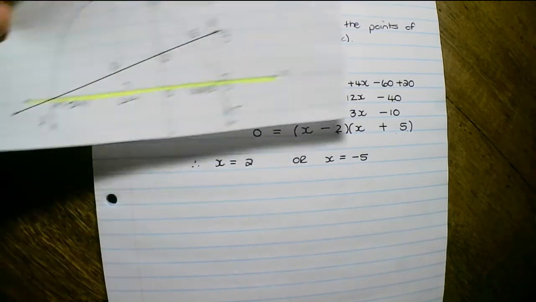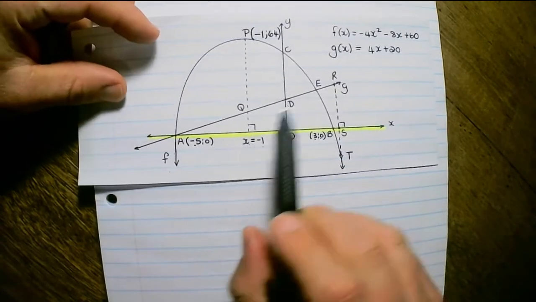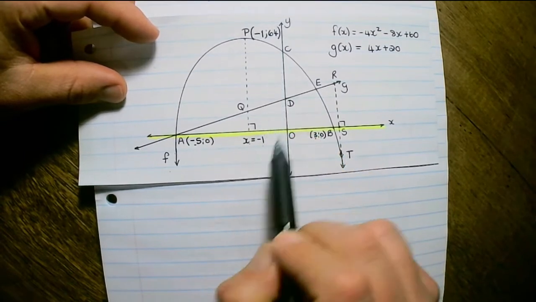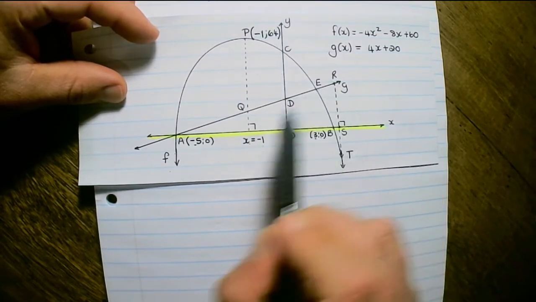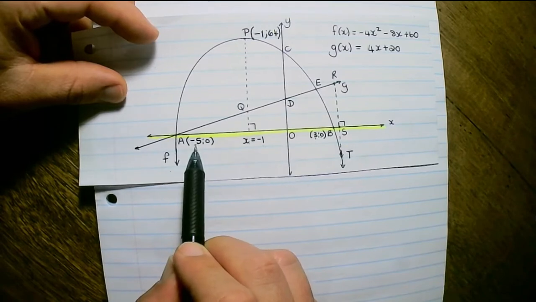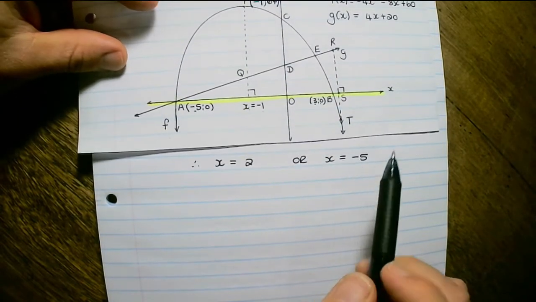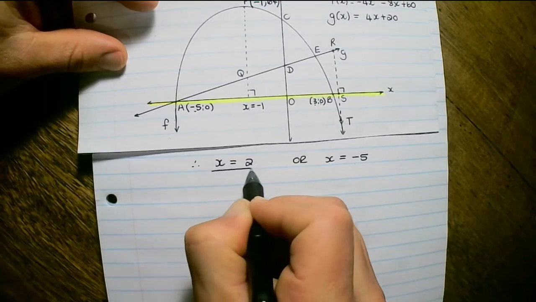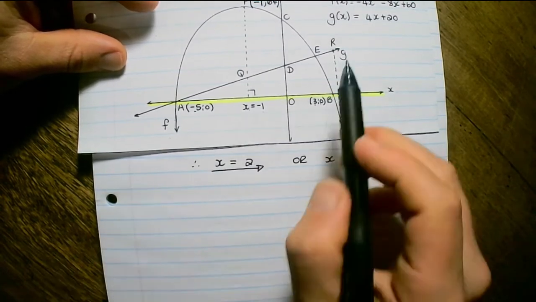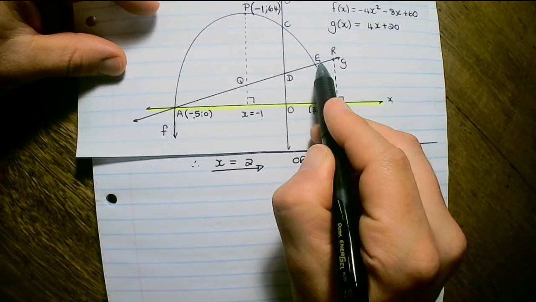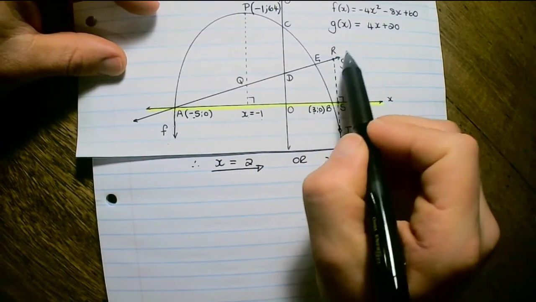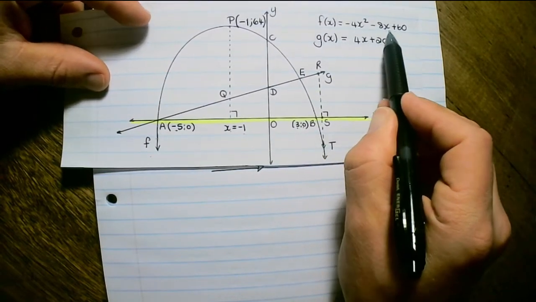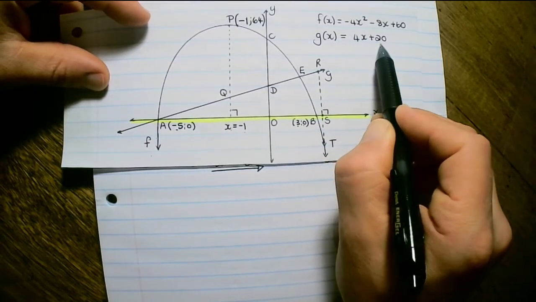Now for the coordinate of E, we can see that the x value is positive because it's on the right hand side of the y-axis. Also, we have already found the negative 5 before. So for the coordinate of E, we would use x equals 2. Now in order to find the y value, I can substitute that 2 either into the quadratic equation or into the linear equation.